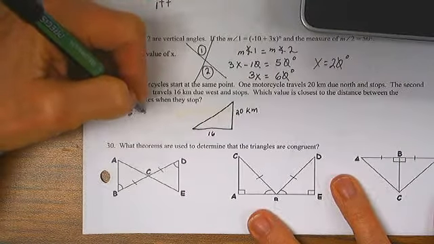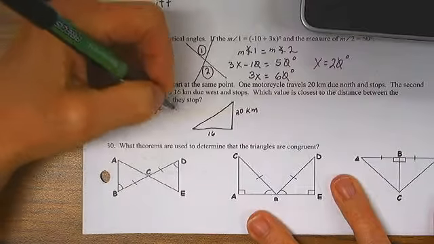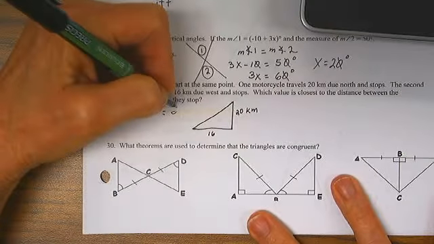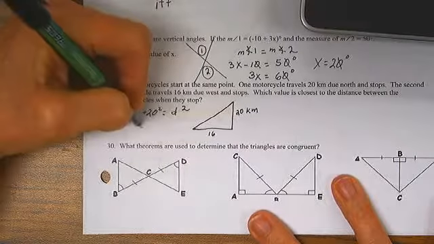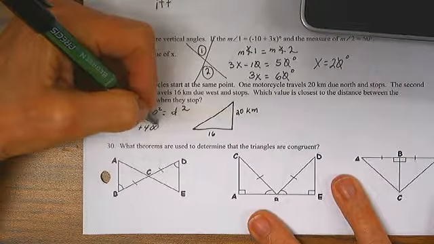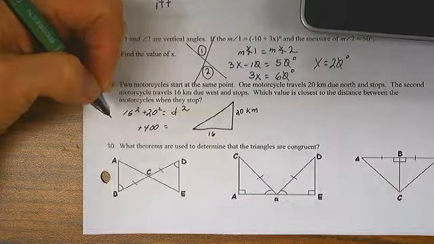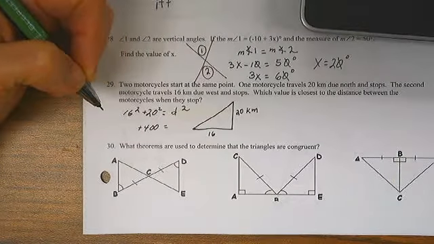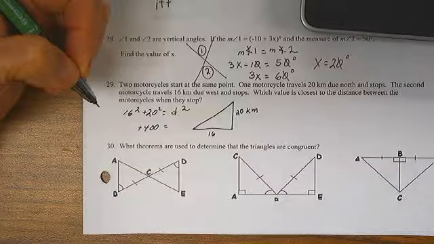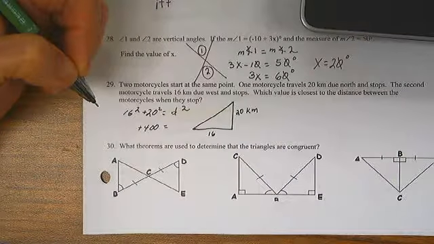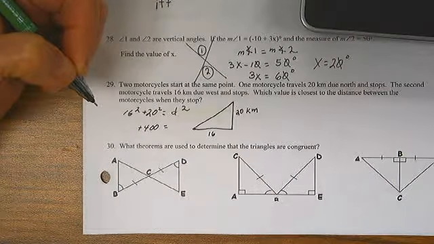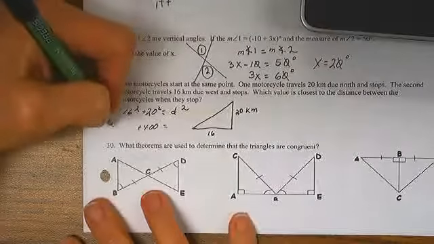16 squared plus 20 squared equals the distance squared. 20 squared is 400, plus 16 squared. 15 squared is 225. Let's see what 16 squared is. 256.